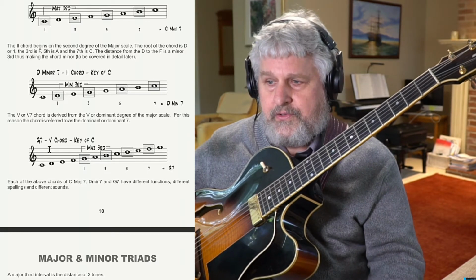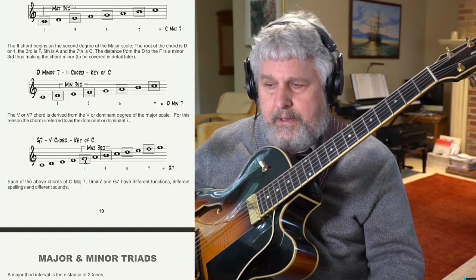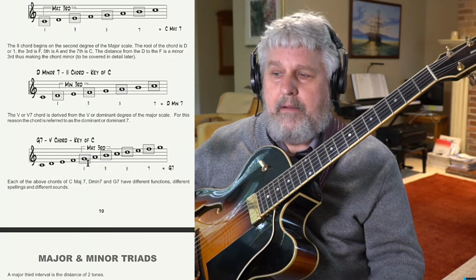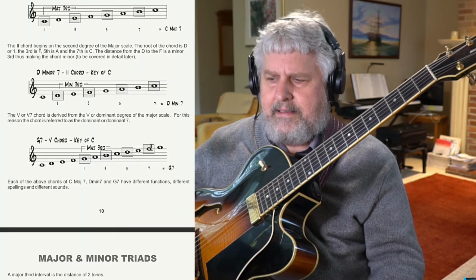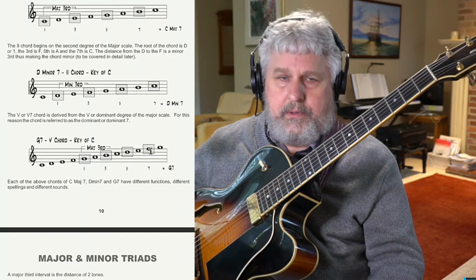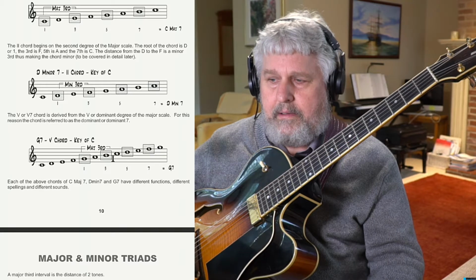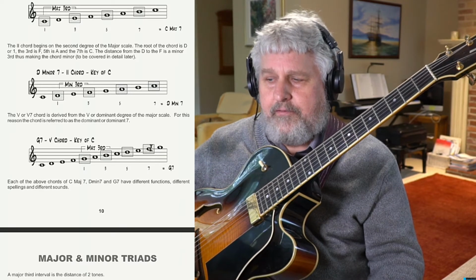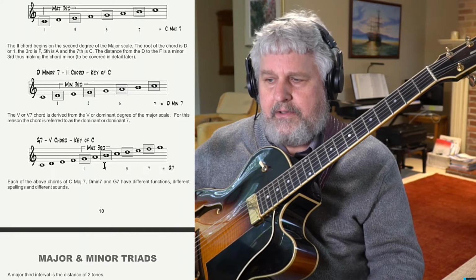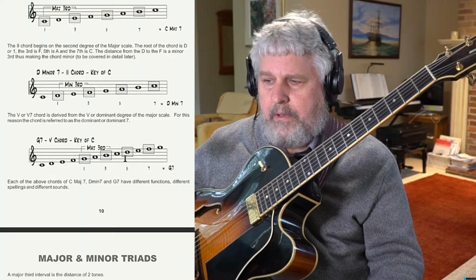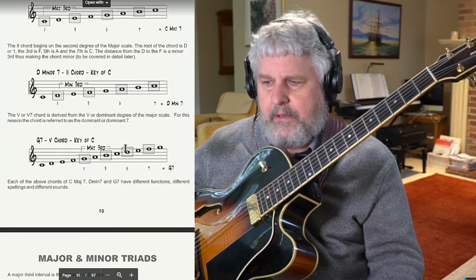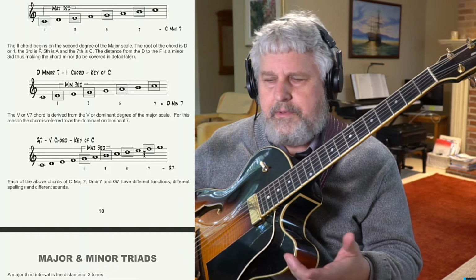It functions as a dominant chord, and so here we have 1, 3, 5, 7, and that 7 is going to be a lowered 7th. It'll be a different distance. We're going to get to that shortly. So we have 1, 3, 5, 7. Take a note, skip a note, take a note, skip a note, take a note, skip a note, take a note. Always the same thing.